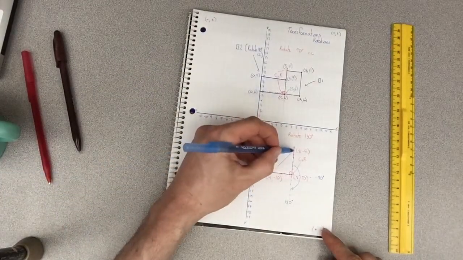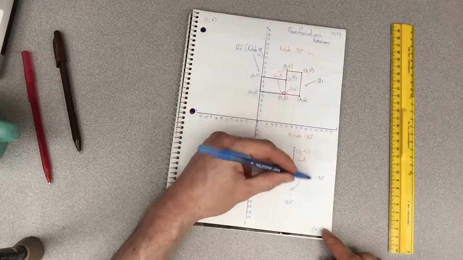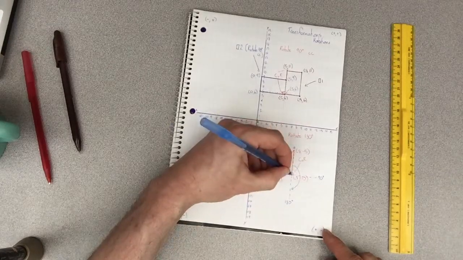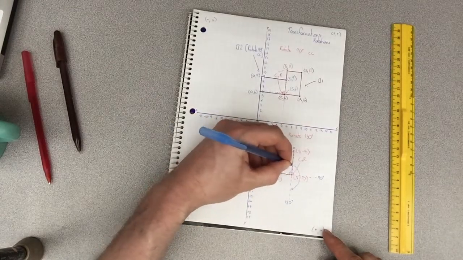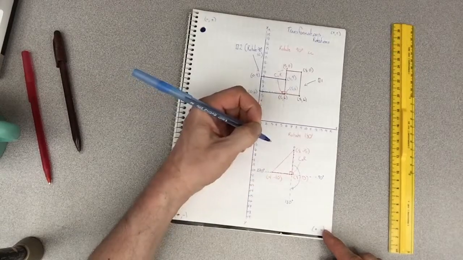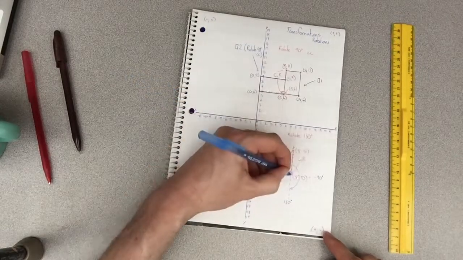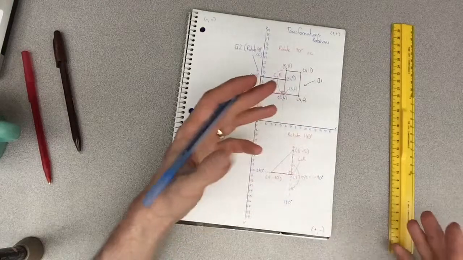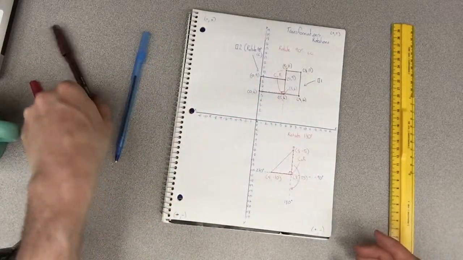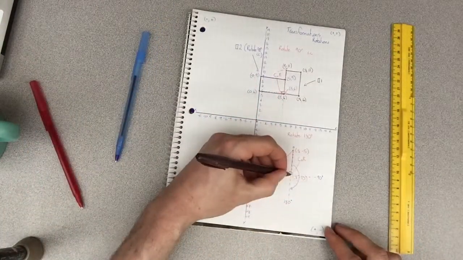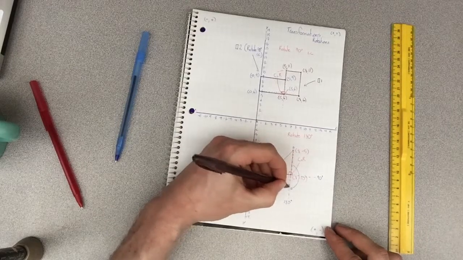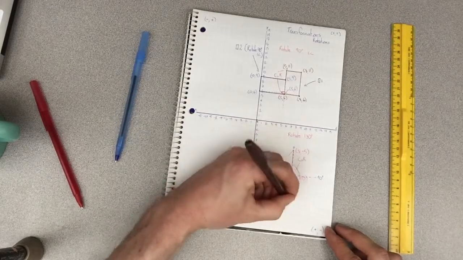So now this point here, my 8, -5, I'm going to rotate all the way around. And I can see that it's currently 1, 2, 3, 4, 5 points above my center of rotation. If I flip it all the way around, it's going to be 5 underneath my center of rotation. 1, 2, 3, 4, 5.